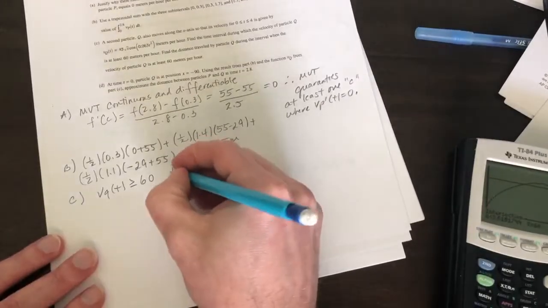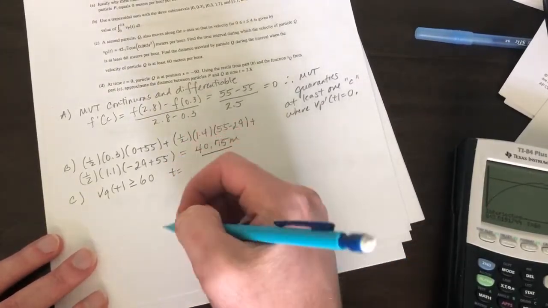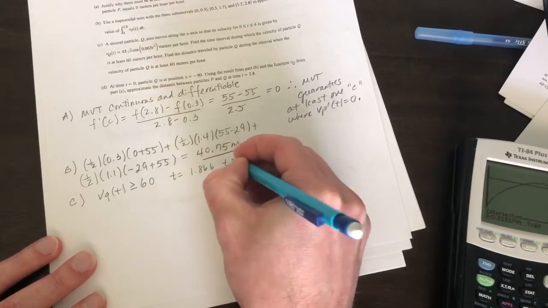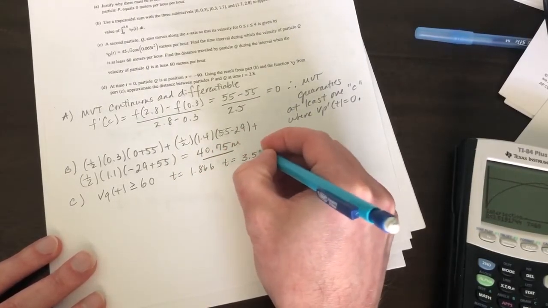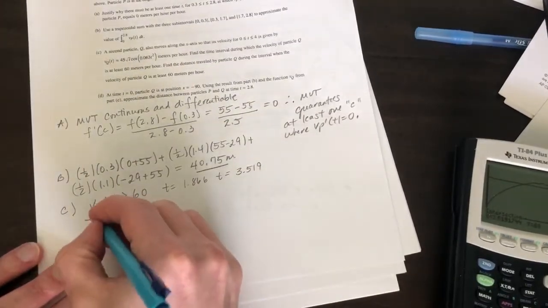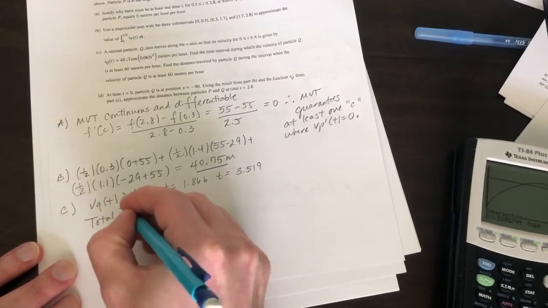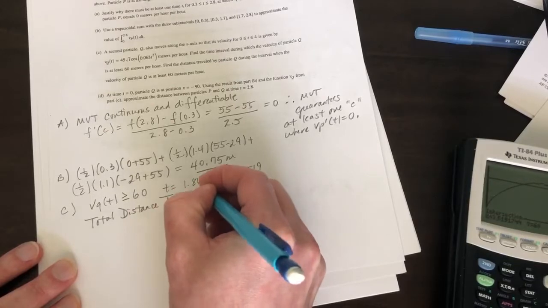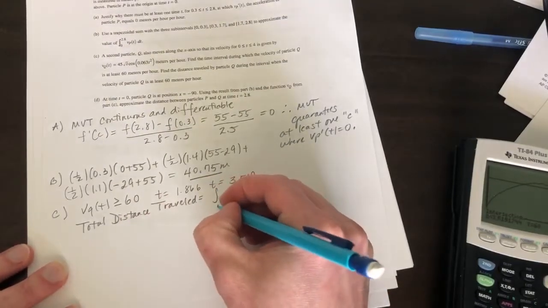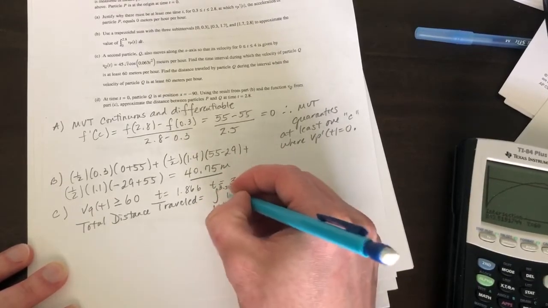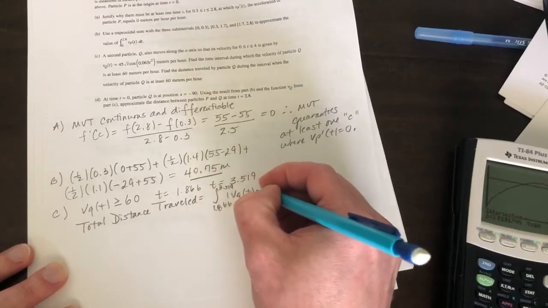So we know that it's going to intersect at 1.866 and 3.519. Make sure you go at least 3 decimal places on this stuff. So total distance traveled is equal to the integral from 1.866 to 3.519 of the absolute value of your velocity function.